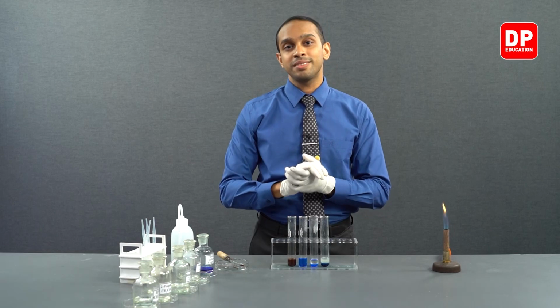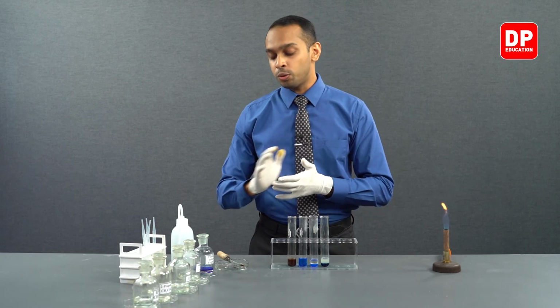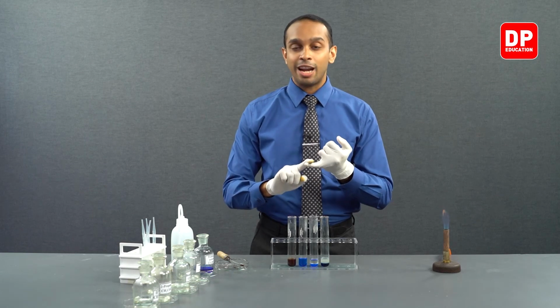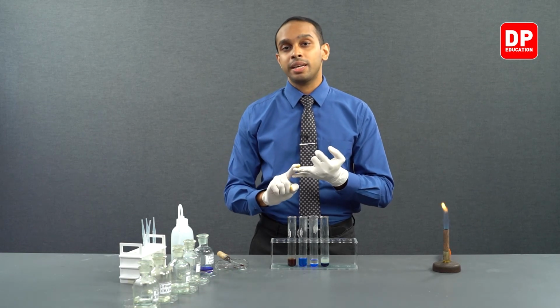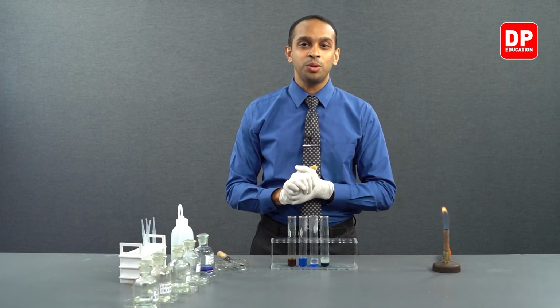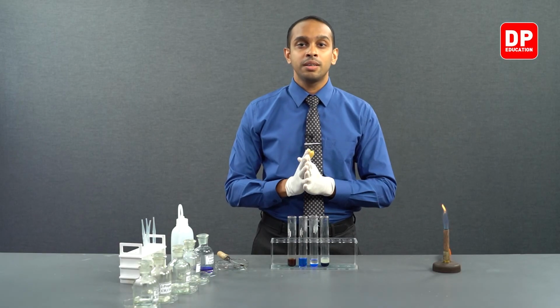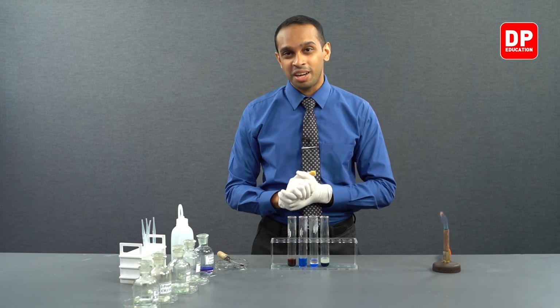So only aliphatic aldehydes answer to Fehling's solution. Aromatic ketones, aromatic aldehydes, and aliphatic ketones do not answer to Fehling's solution. With that, we finish practical number 27, and now let's move on to important theory parts related to this practical as well as some questions related to this practical.